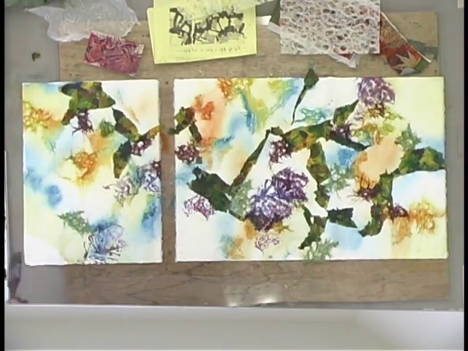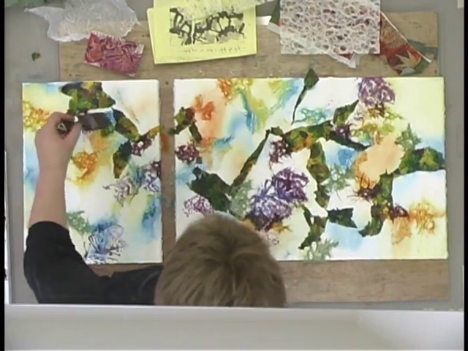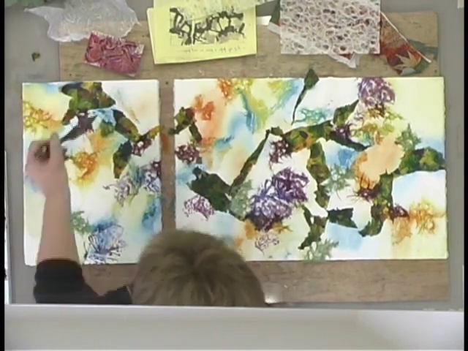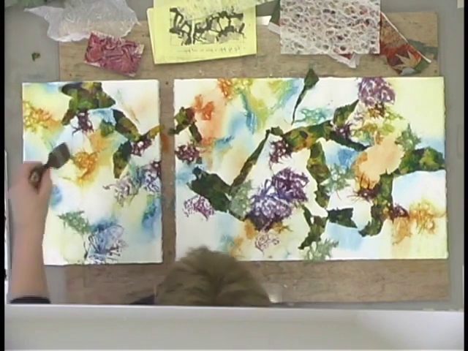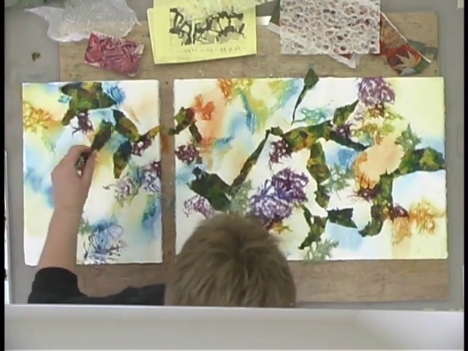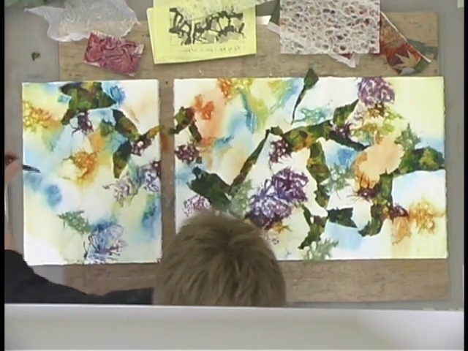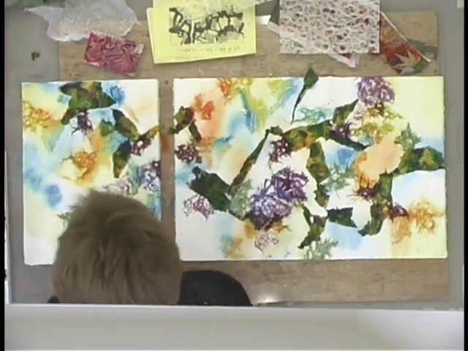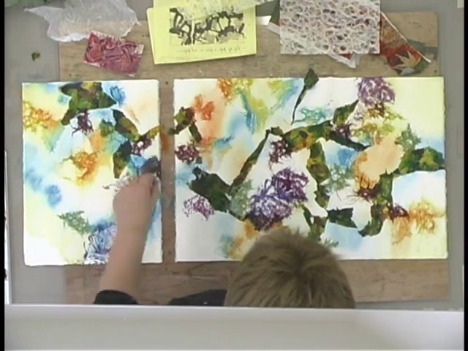So this will wrap up now the first underpainting. And see, what I'm going to do is try to tie this together with these darks. First of all, the manganese.